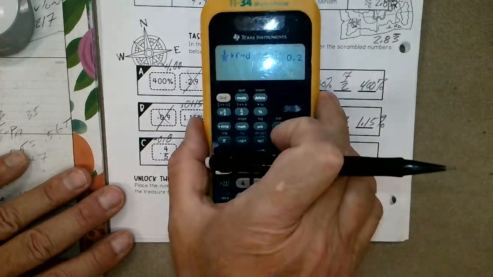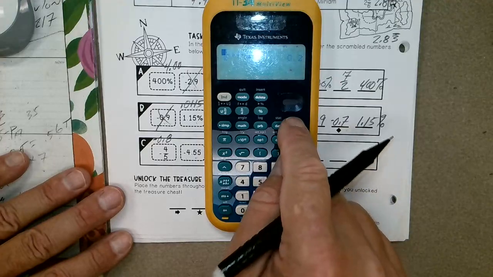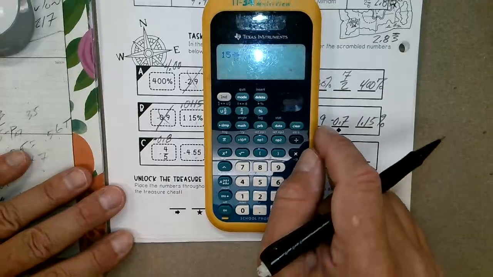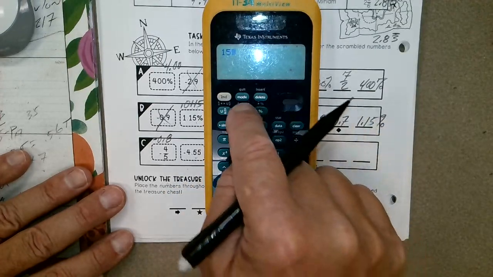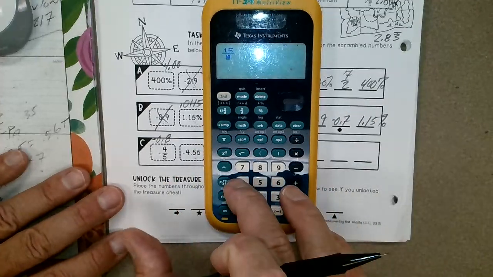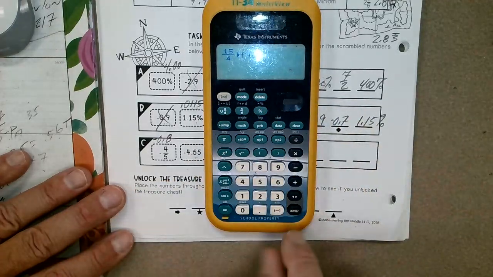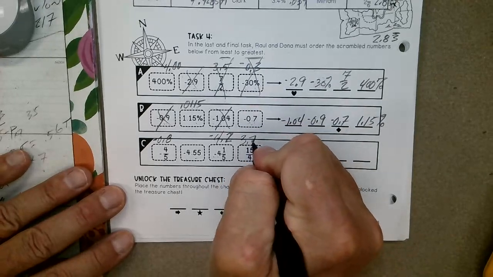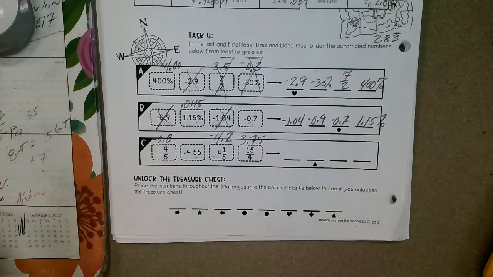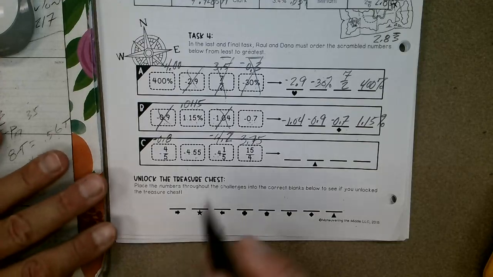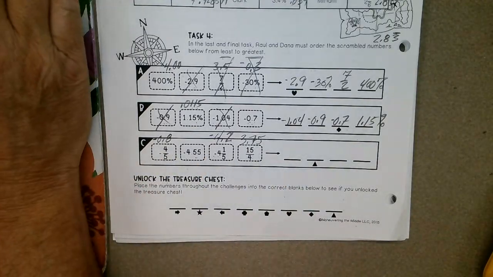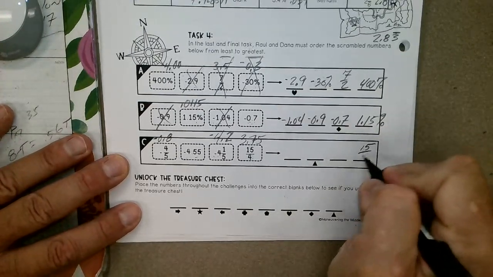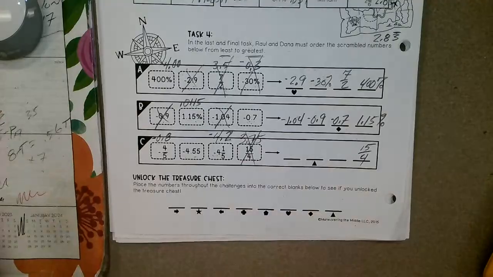The last one is 15/4. I am going to use the calculator for it. 15, oops. Sorry about that. Let's clear that. And 15 over 4. And let's change that to a decimal. And we get 3 75/100. Okay? Now, I know this is the biggest one, okay, because it's not a negative. So I'm going to get rid of it right now and write 15/4 there and get rid of it.